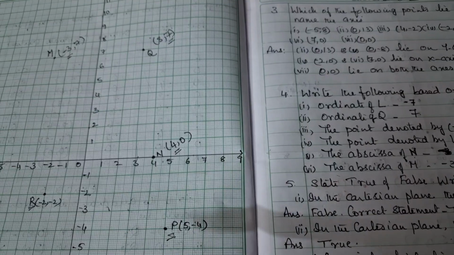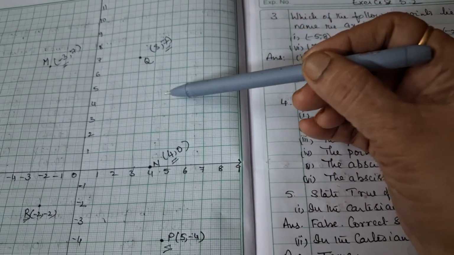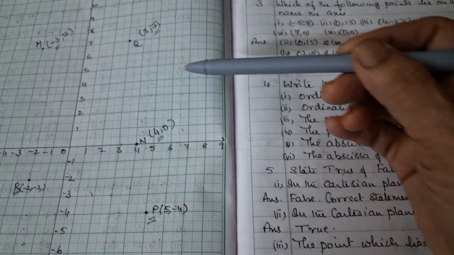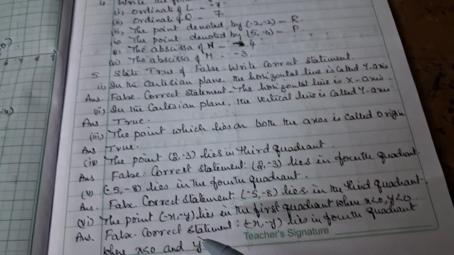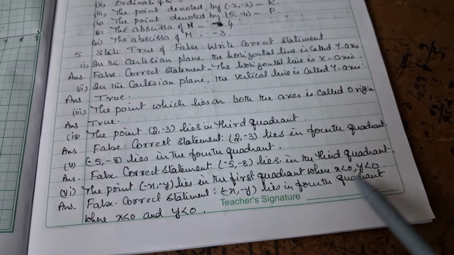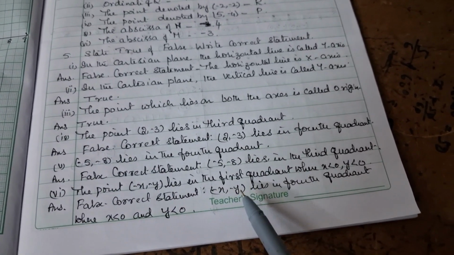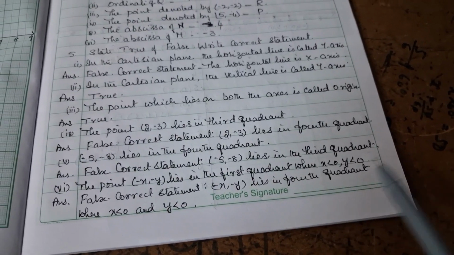Y is less than 0 should be negative, but all are positive values. So here you are getting quadrant 1 as positive and positive, but here he has told (-x, -y) lies in the first quadrant. It is false. Correct statement: (-x, -y) lies in the fourth quadrant.